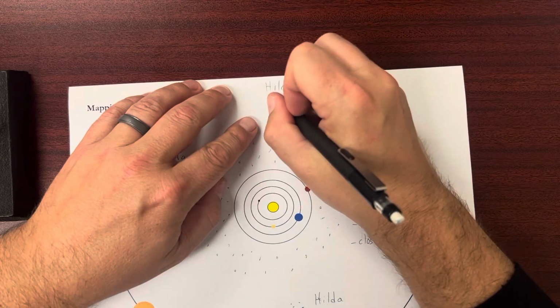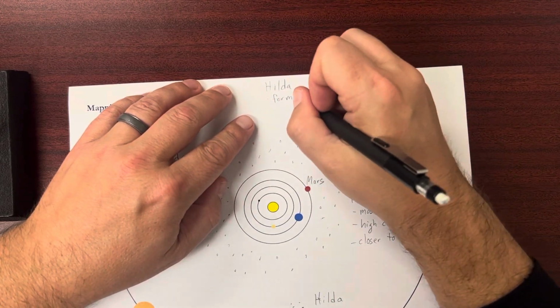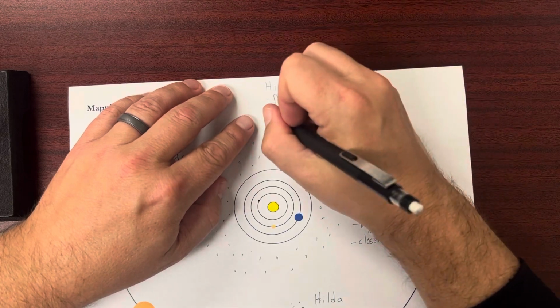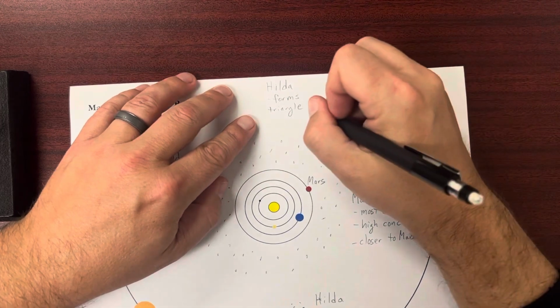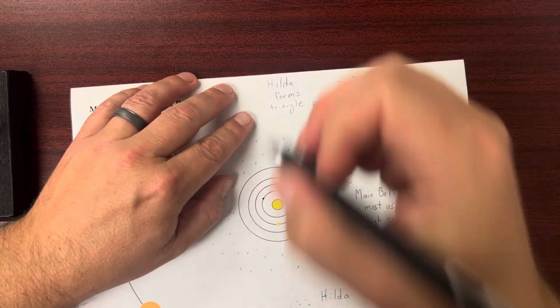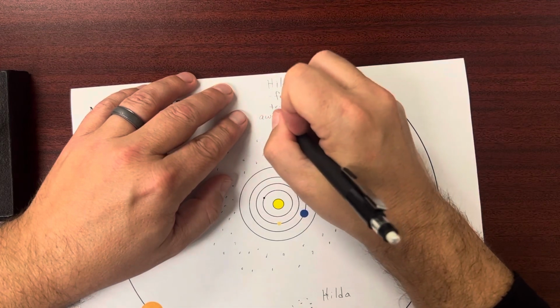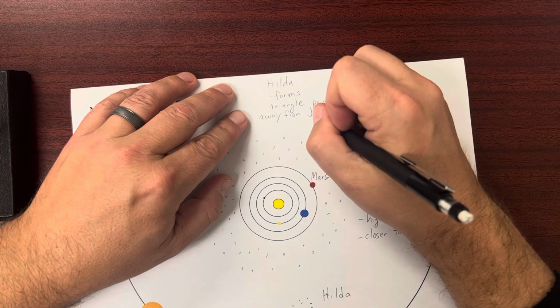Hilda forms triangle, pointed away from Jupiter.